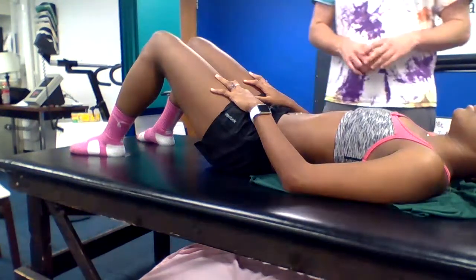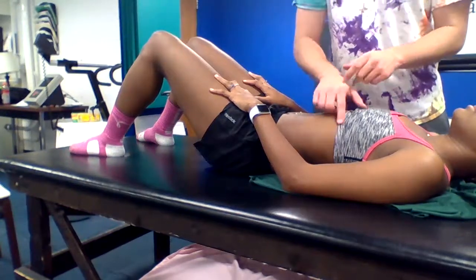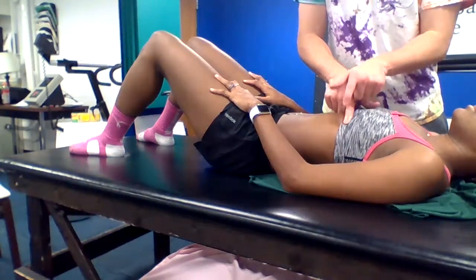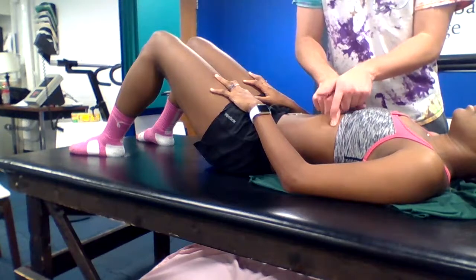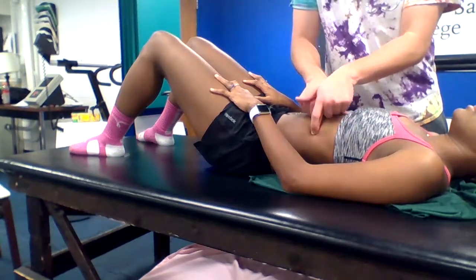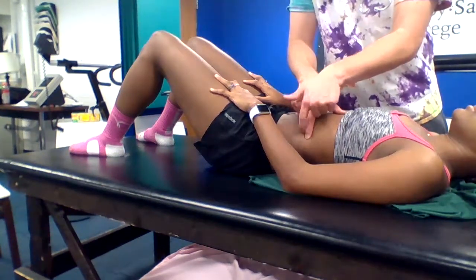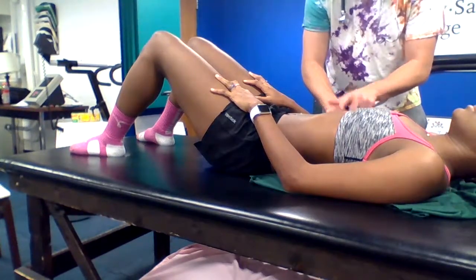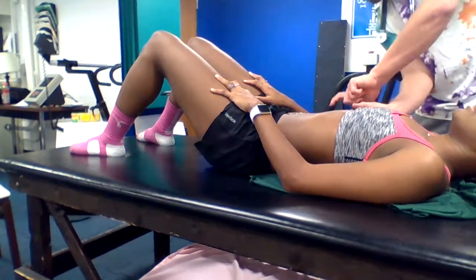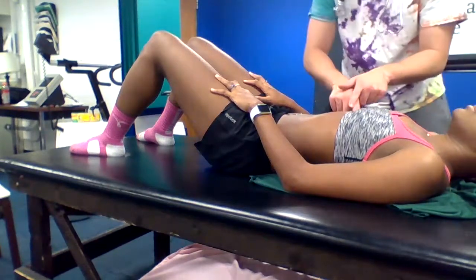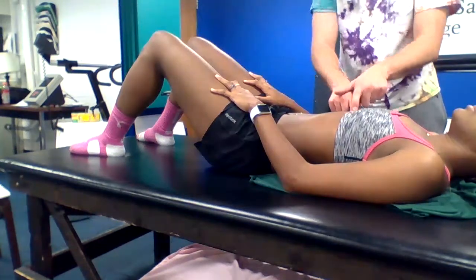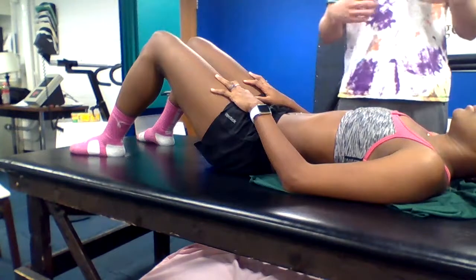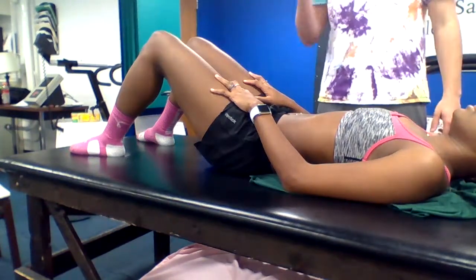So now for percussion, I will percuss for the lungs. And I would do the same on the posterior side as well.